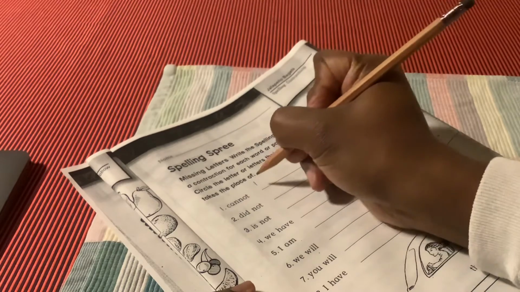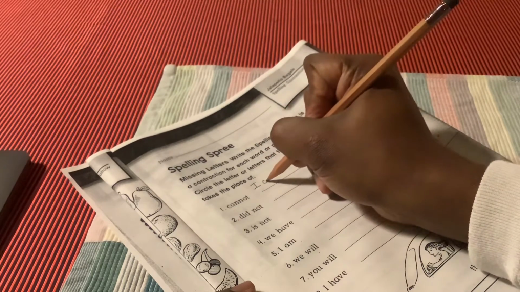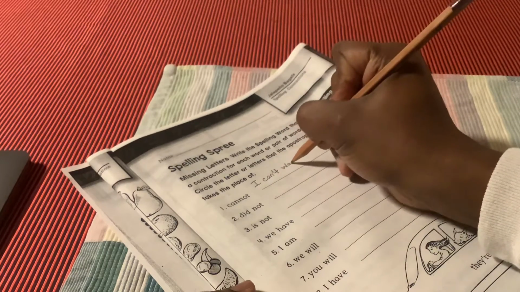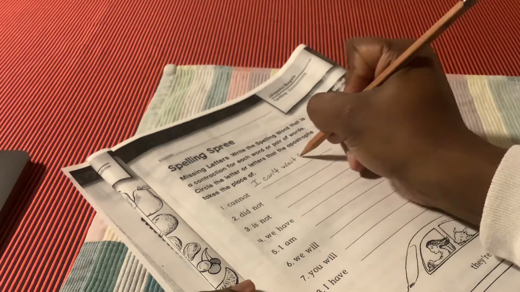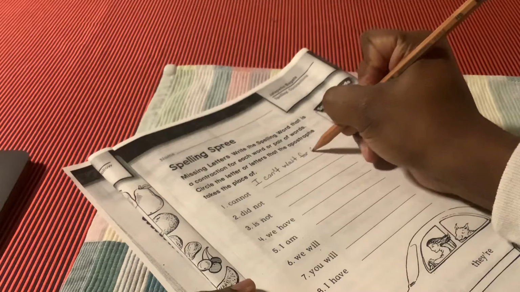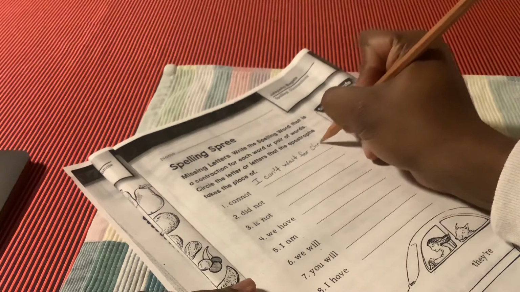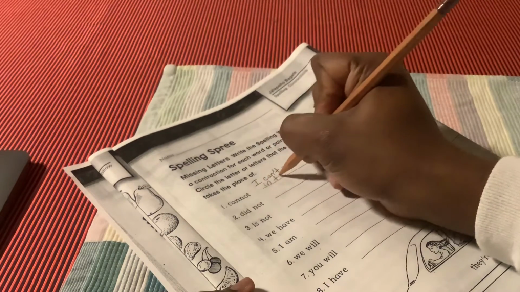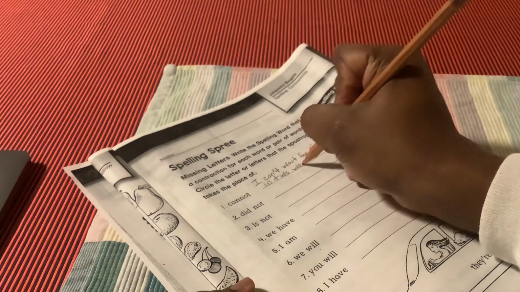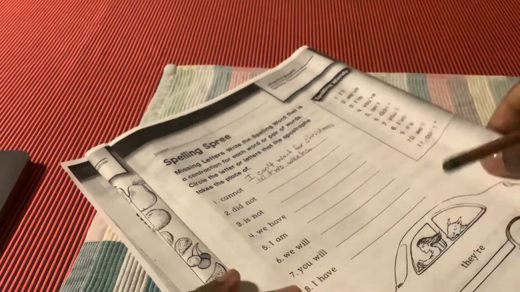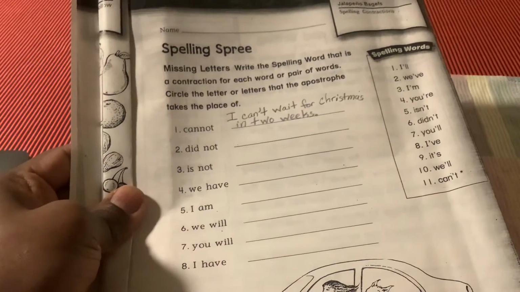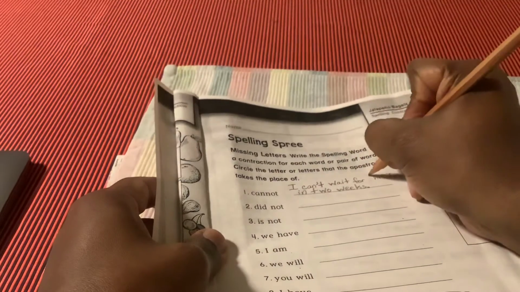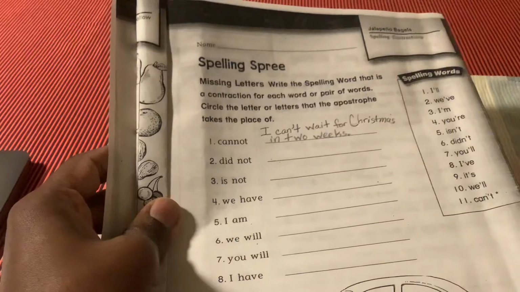I can't wait for Christmas in 2 weeks. I can't wait for Christmas in 2 weeks. I'm going to make that C much bigger because I love Christmas. Bam. There we go. All right.